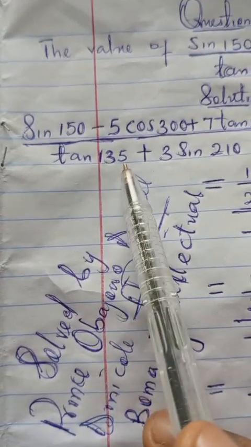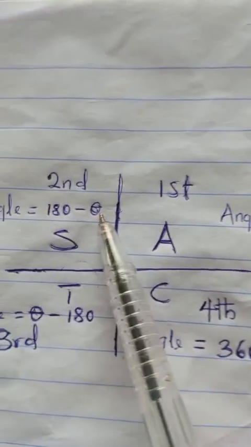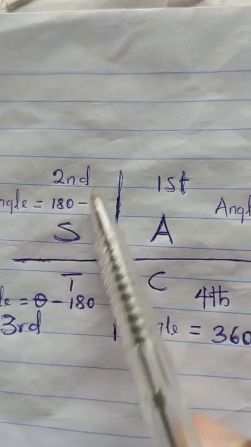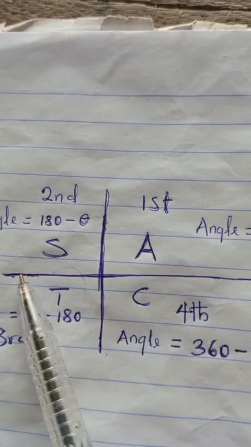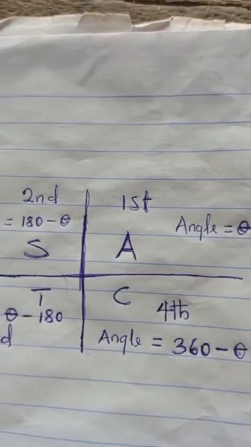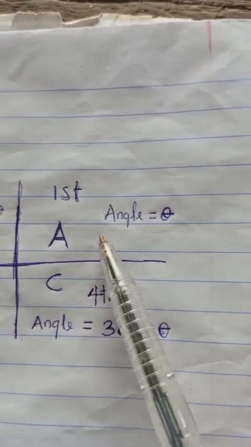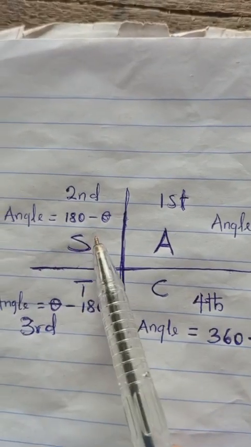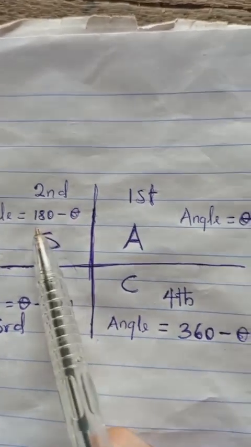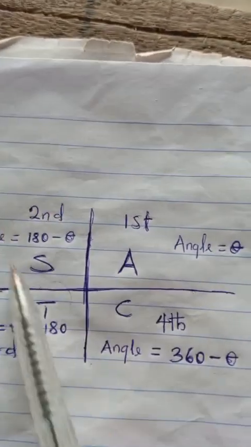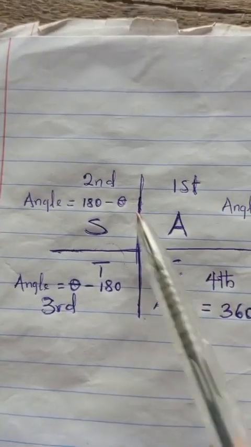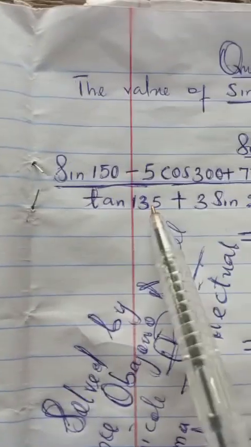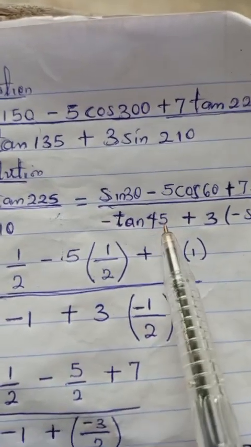Now, looking at 135, you agree with me that it lies in the second quadrant, because 135 lies between 90 and what? 180. On that note, to simplify 135 to an angle in the first quadrant, we need to subtract 135, which is the theta here, from 180, and that gives us what? 45. But then, looking at tan in the second quadrant, tan is negative. Now, since tan is negative, tan 135 is equivalent to negative tan 45.